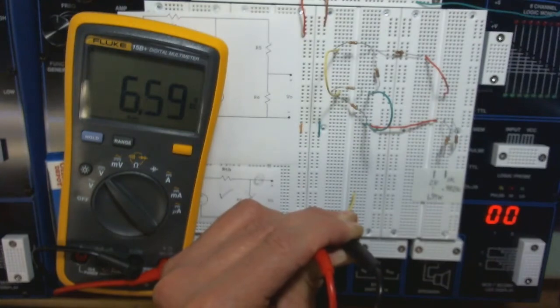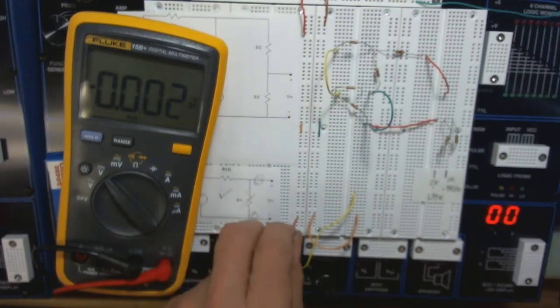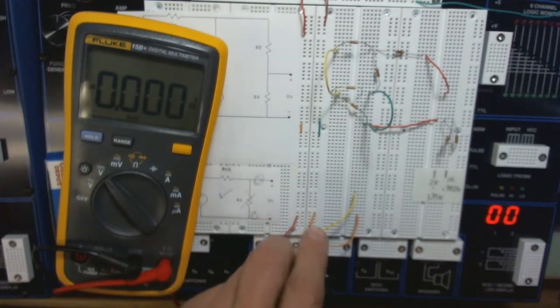Okay, so there's 6.59. I think I'll leave it like that. You could say, well, we could go to 6.625. Yeah, but as you saw on that knob, it's pretty touchy, so I think we're there. Okay, make sure those are making good contact.